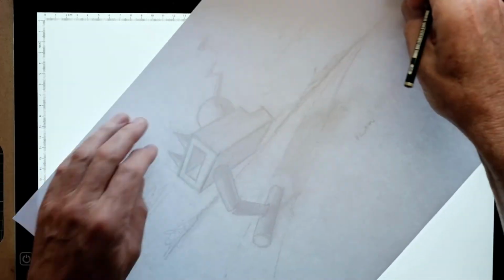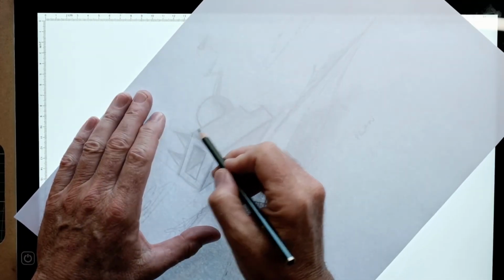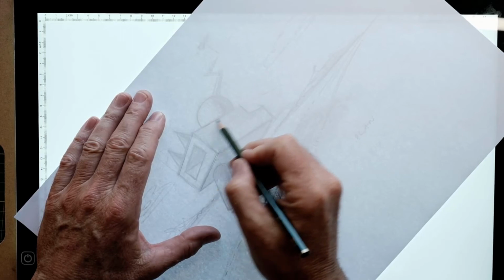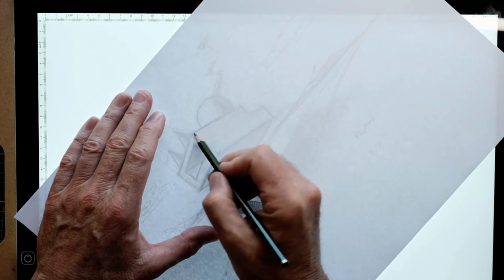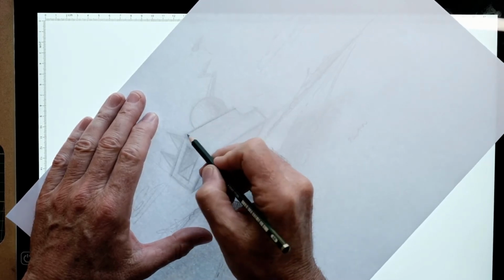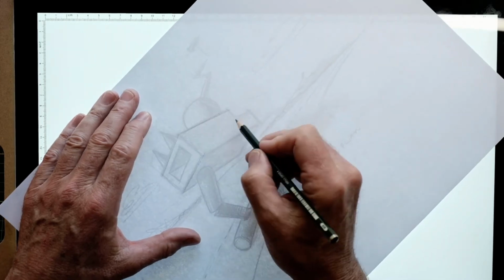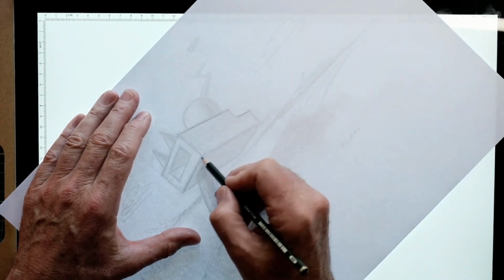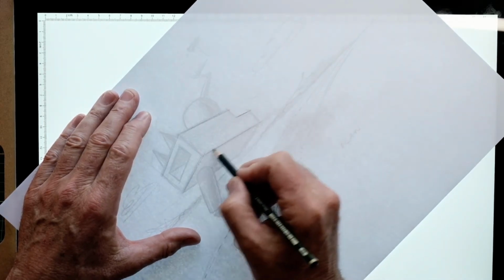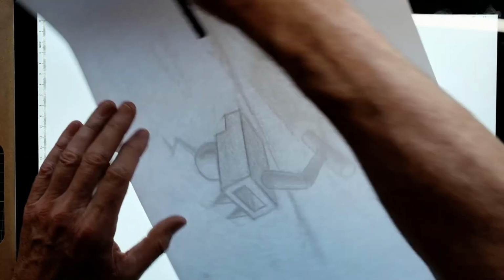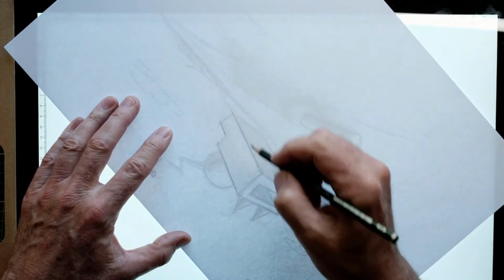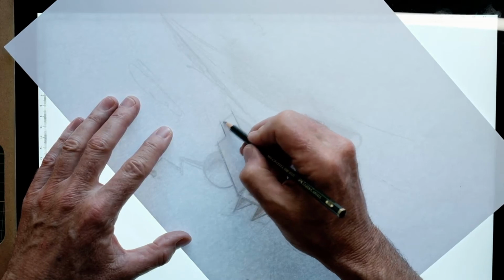Yeah, light boxes are great. Does anyone have a drawing tablet, I think, or an iPad? iPads with a digital pencil, they're really good too. You can get different drawing programs.